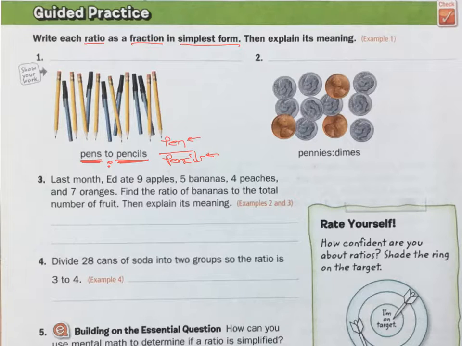Okay, so let's do pens. 1, 2, 3, 4, 5, 6. 6 pens for every 1, 2, 3, 4, 5, 6, 7, 8 pencils. Now I look at that, 6 to 8. I know that's not in the simplest form. So I'm going to find the greatest common factor of those two and then divide by that.